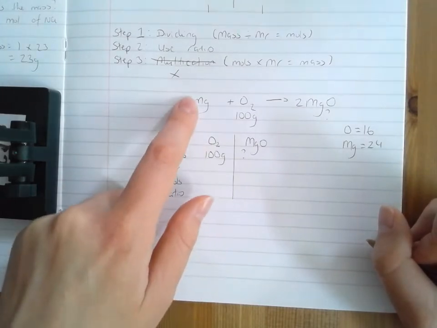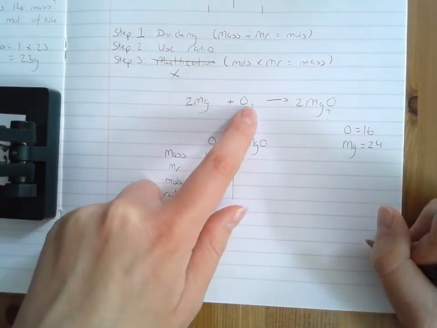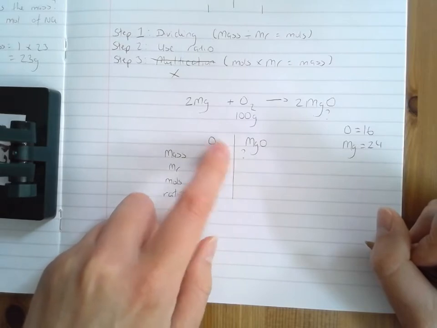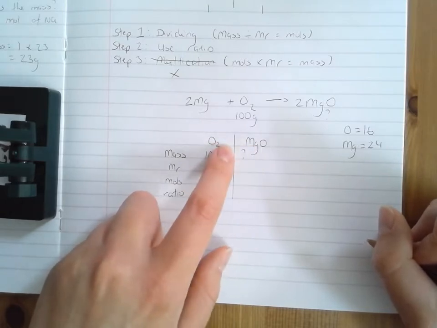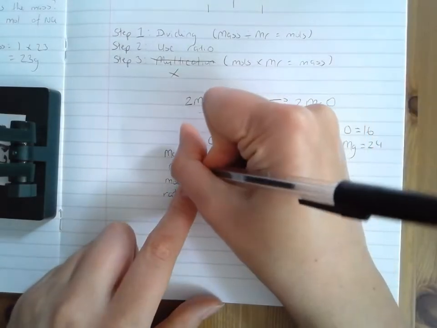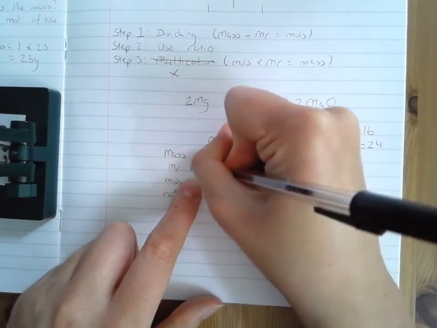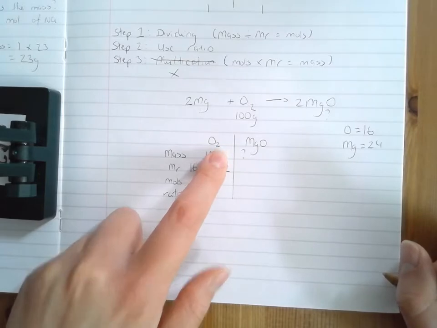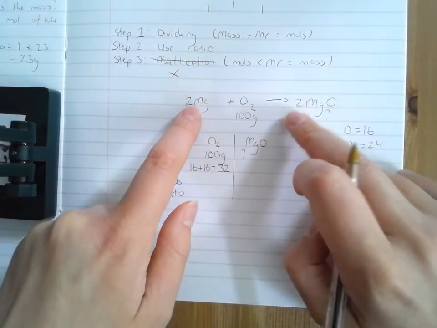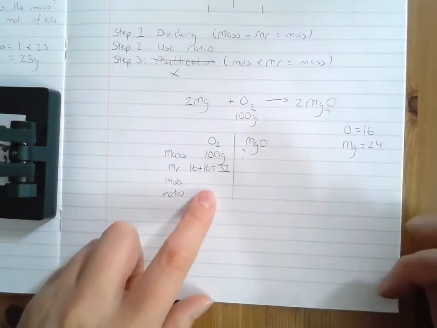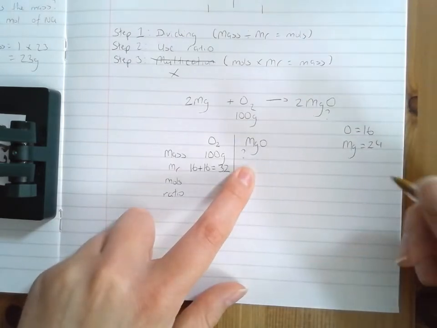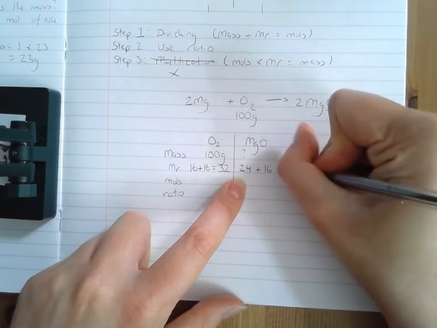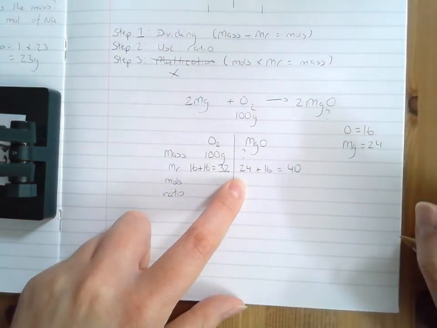I never use my big numbers in formula mass, but this small number next to oxygen tells me I've got 2 oxygen atoms, and I'm going to use both of them. So it's 16 plus 16 equals 32. We're using small numbers in formula mass, not the big numbers from our balanced chemical equation. For MgO, you've got 1 magnesium, which is 24, plus the oxygen, 16, giving you a formula mass of 40.